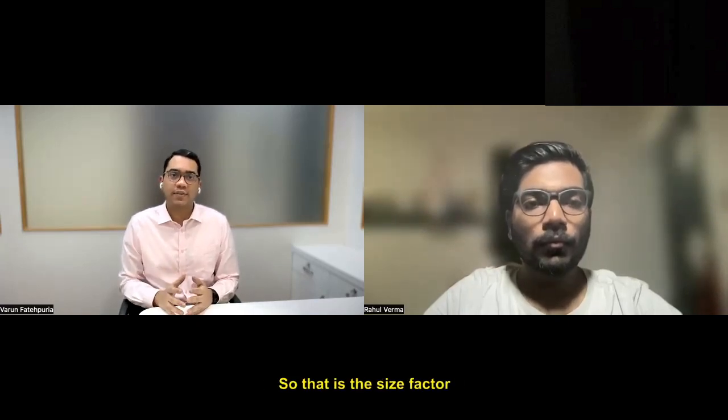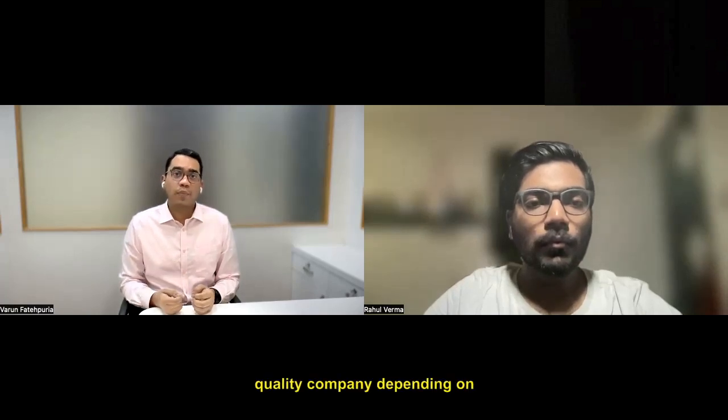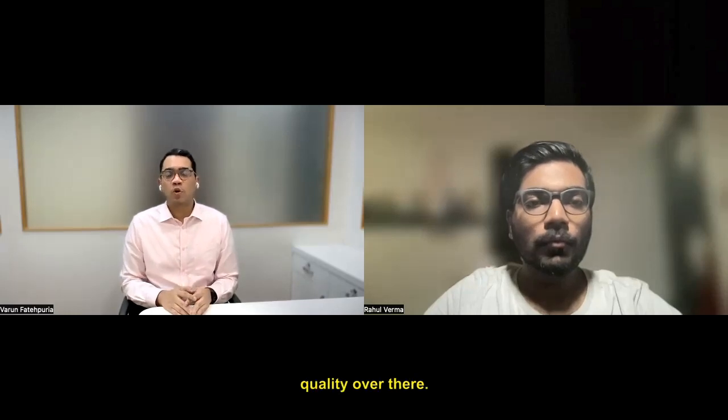So that is the size factor where smaller cap companies tend to provide higher returns compared to larger cap companies, which differs a bit from the quality aspect, where again a smaller cap company could be a relatively very high quality company depending on what their balance sheet is. So not to confuse size and quality over there.